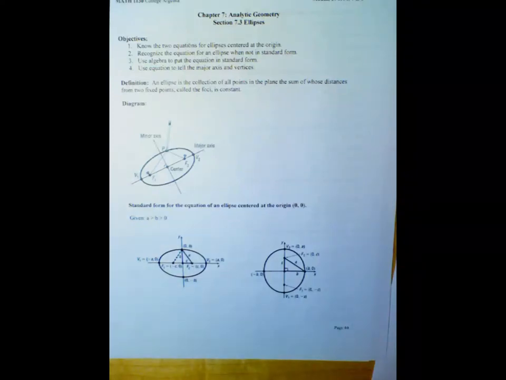Our next conic in Chapter 7 is from Section 7.3, ellipses. So we'll have two equations for ellipses, and we're only going to consider those centered at the origin. We want to recognize the equation for an ellipse when it's not in standard form, be able to put it in standard form, and we want to use the equation to tell what the major axis is and where the vertices are.